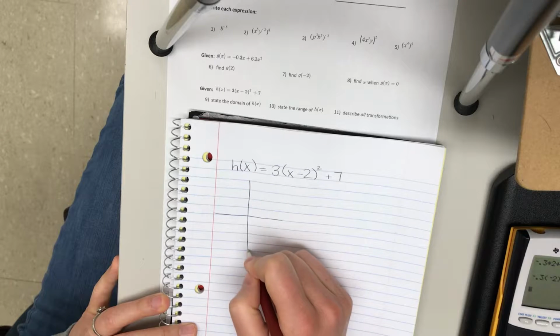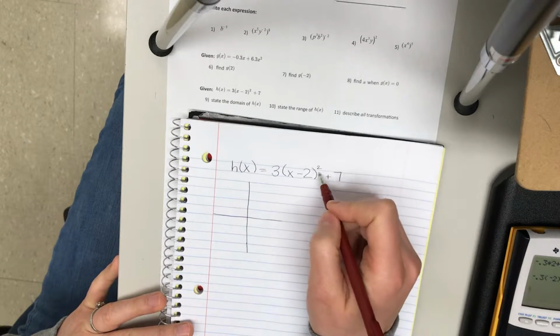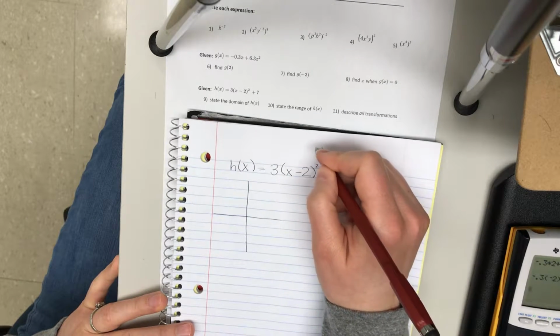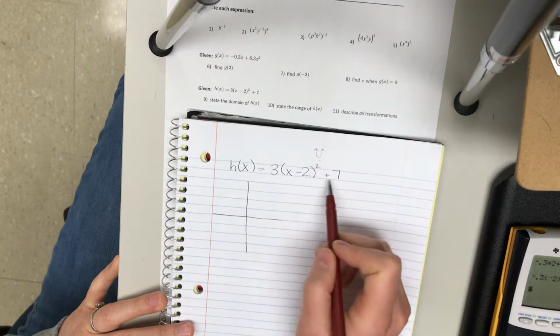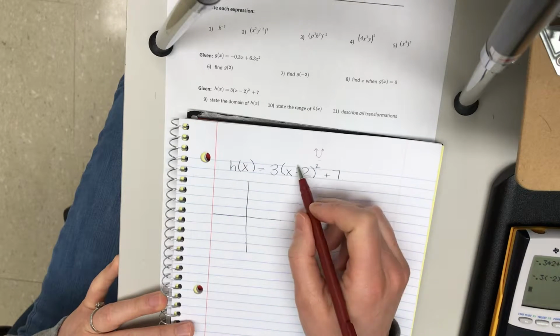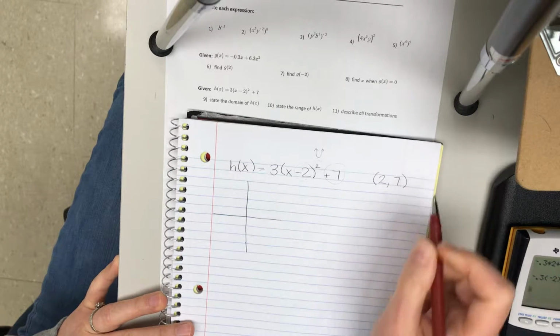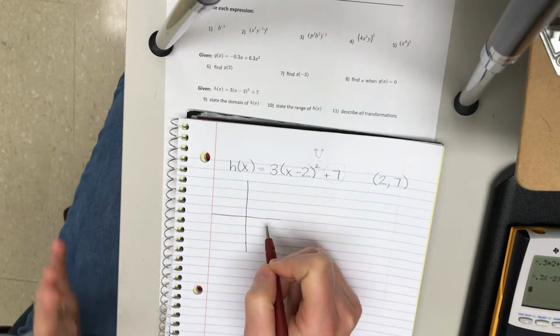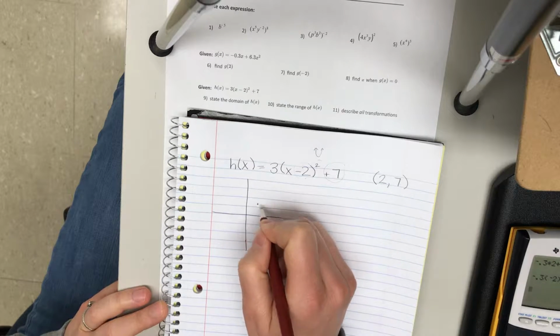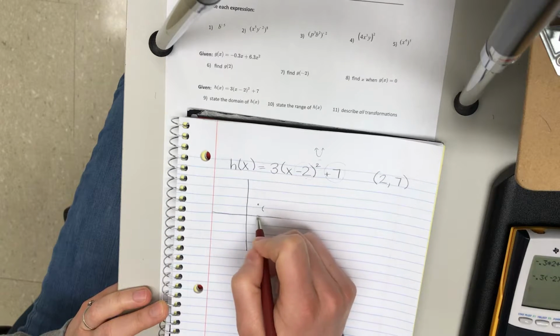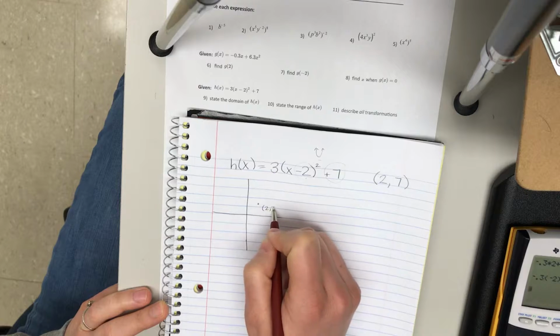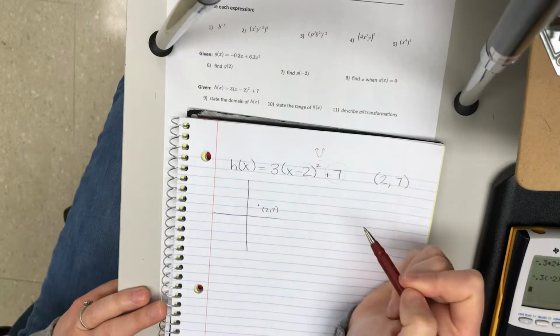Notice I don't have graph paper, and that's okay. Because I see the squared, I know it's going to be a parabola. And remember, my HK is going to be switch the sign, keep the sign. So 2, 7. So again, I'm not counting anything out. I'm not even worried about a scale. I'm just knowing 2, 7 would be right and up. So there's 2, 7.